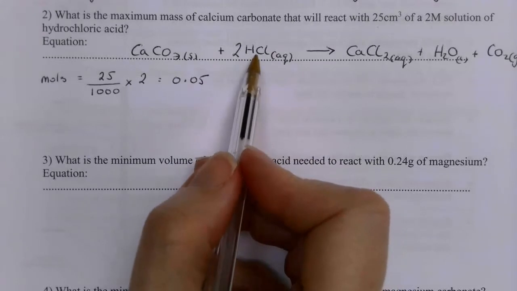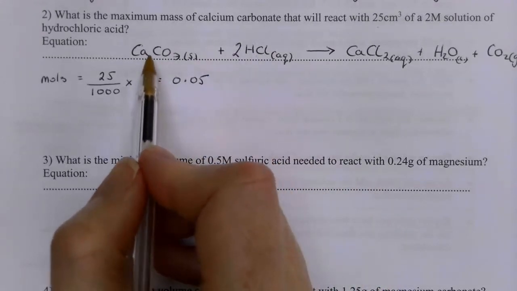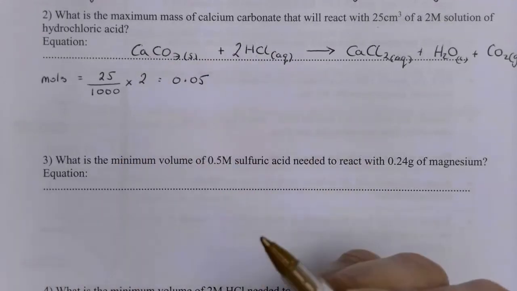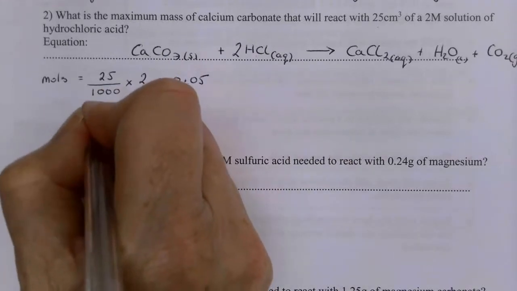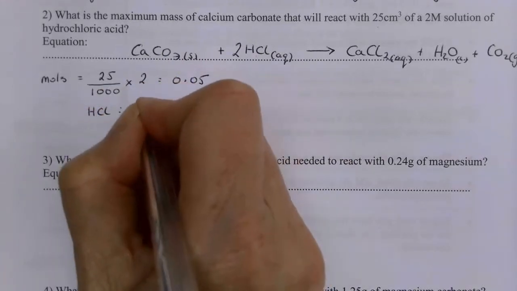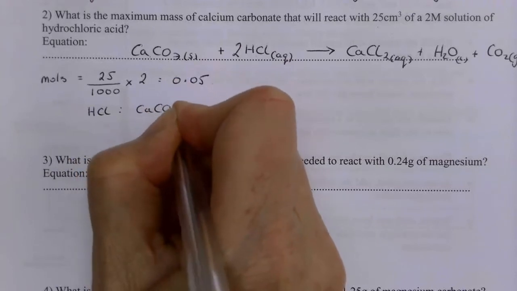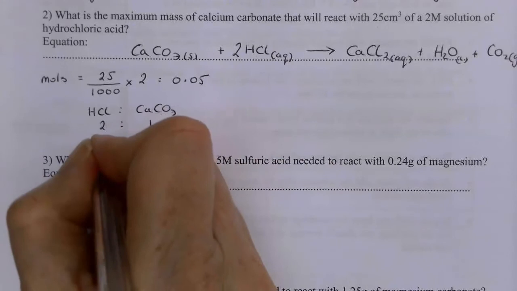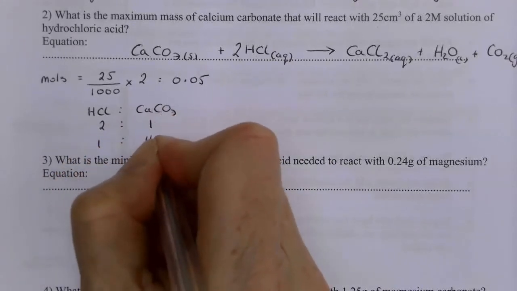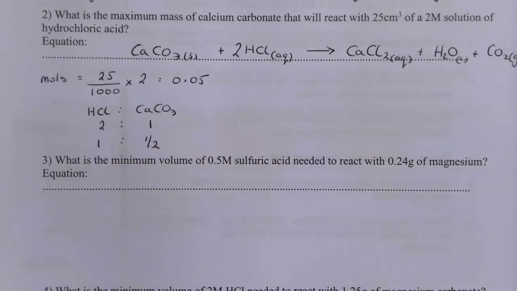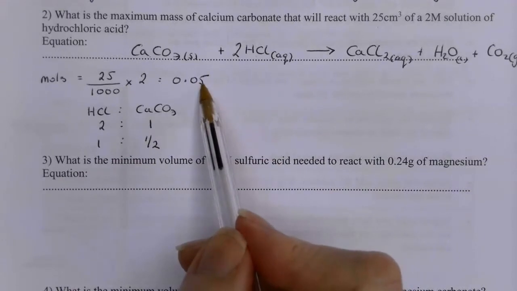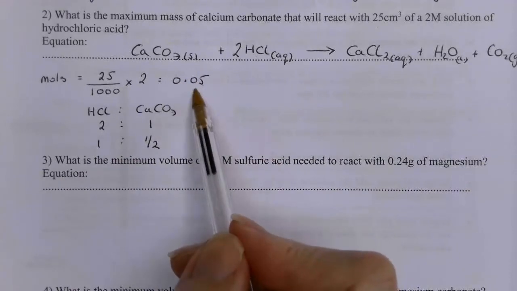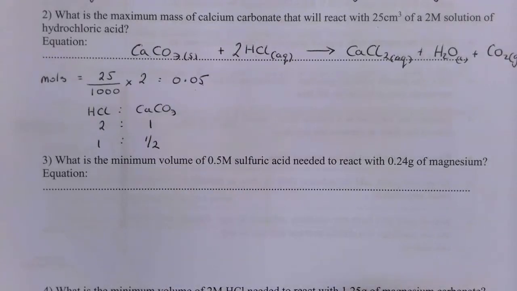We want to work out the maximum mass of carbonate that will react with this, so we need to know our molar ratio. So our ratio between HCl and our calcium carbonate is a 2:1 ratio. That's the same as a 1:1/2 ratio. So I'm going to be able to react half the number of moles of calcium carbonate as I've got hydrochloric acid.